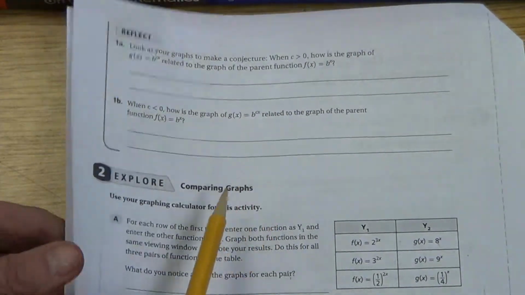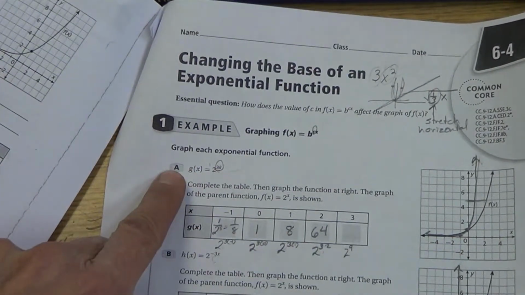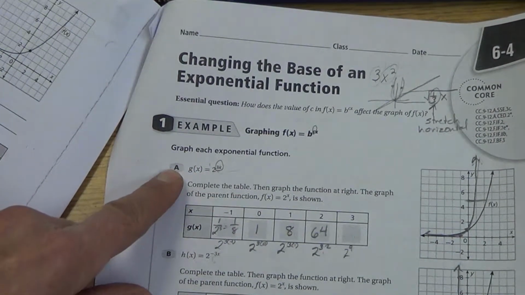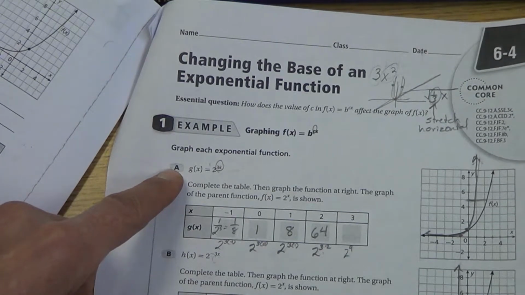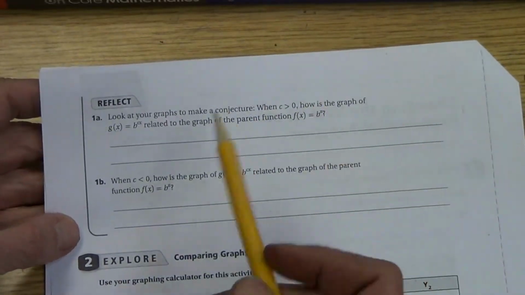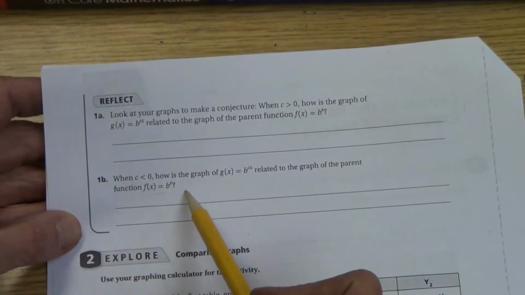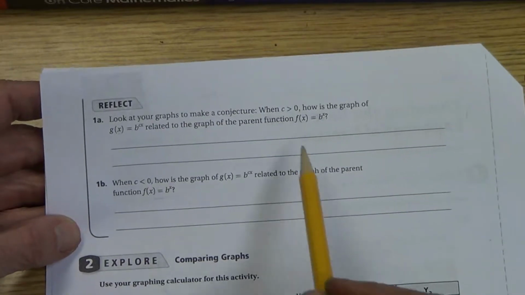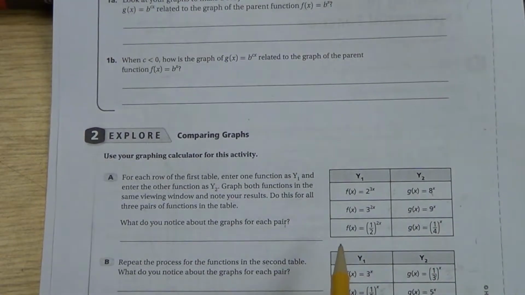How is the graph related to the graph of the parent graph? So when c is greater than 0, here's an example on A. Okay? Here's another example on C. So they're just wanting to know about that reflection on the y-axis. Then it says, when c is less than 0, how is the graph related to the parent graph? Okay? So they're really getting at that reflection. You need to explain it in your own words, though.